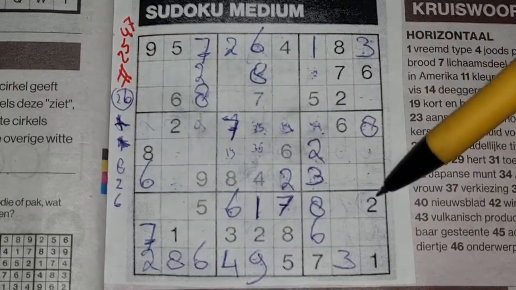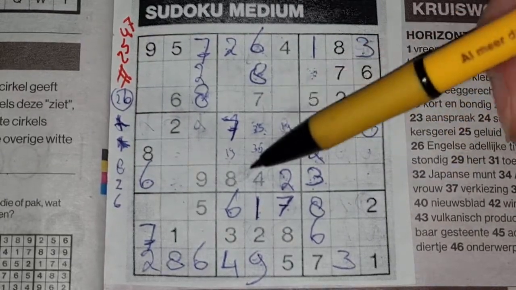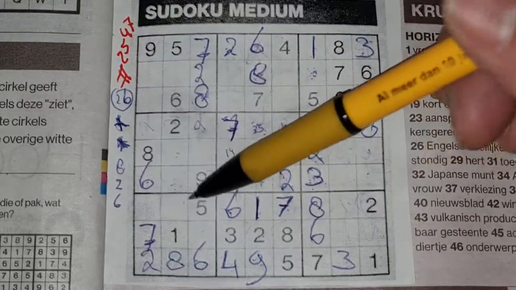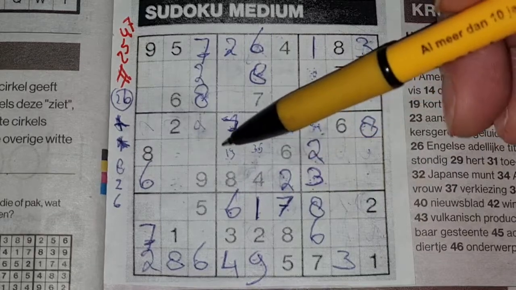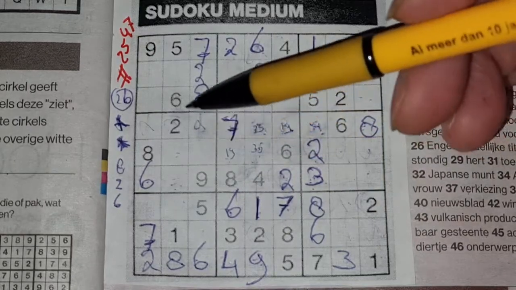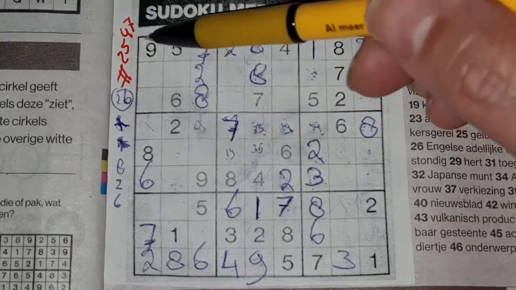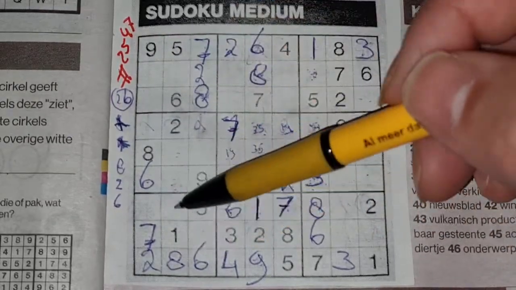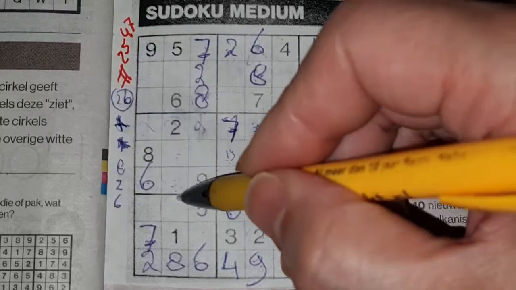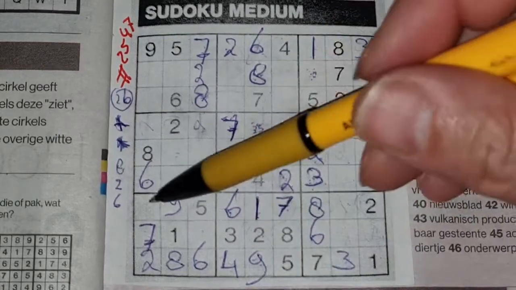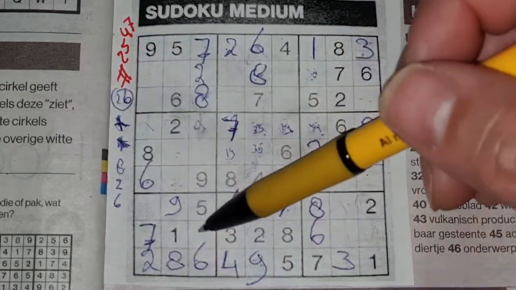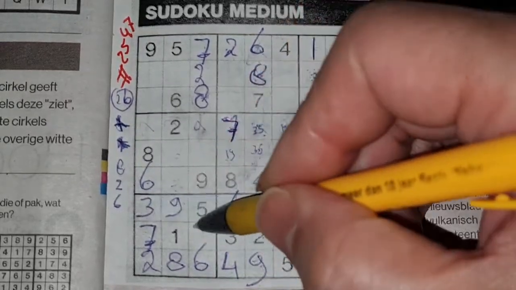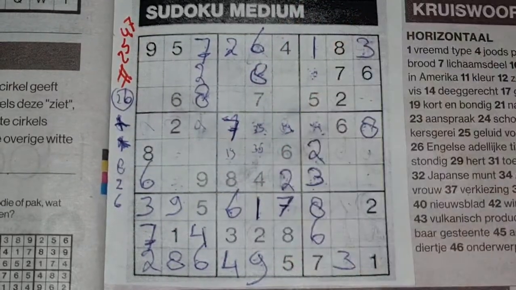Okay. And now. 1, 2, 3, 4, 5, 6, 7, 8, 9. Yes, 9 in this column, 9 in the third column. So the column between, only place for the 9 should be there. 2 boxes left in this big square for the numbers 3 and 4. We have a 3 there, no 3 there. 3 should be here, and the 4 goes there.